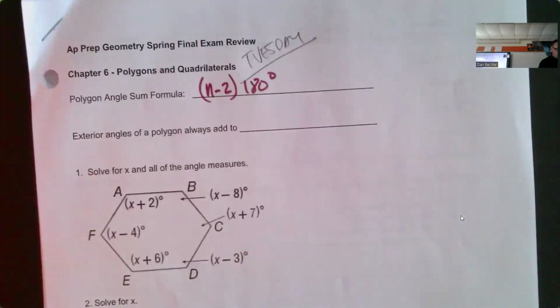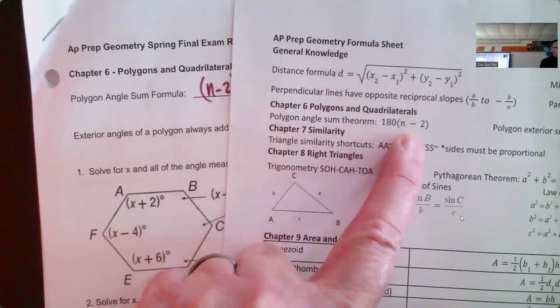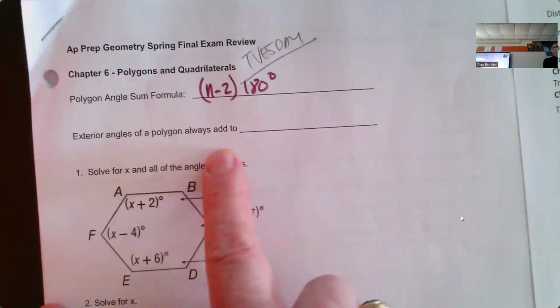Yeah, well, hold on. Which one are we looking at? This does have to be on here, right? There it is. Hey, look, it says right there, the polygon angle sum theorem, 180 times n minus 2. Exterior angles of a polygon always adds 2.